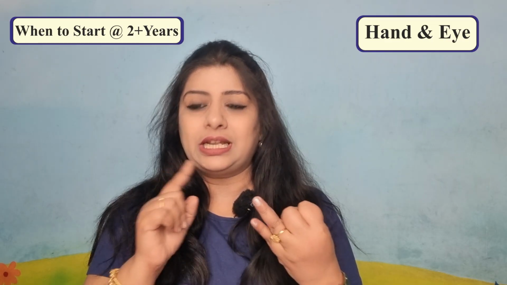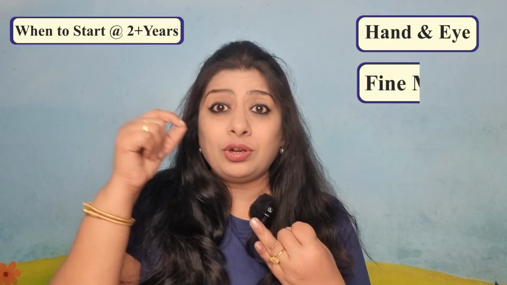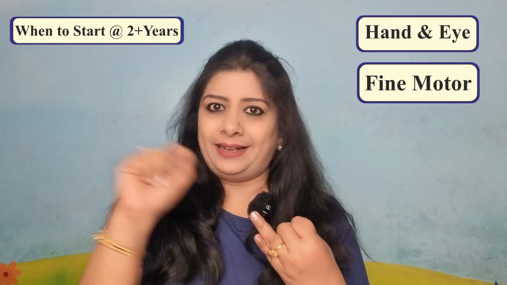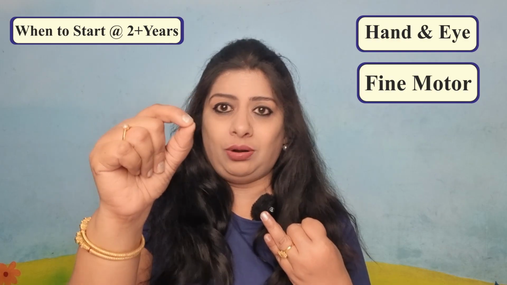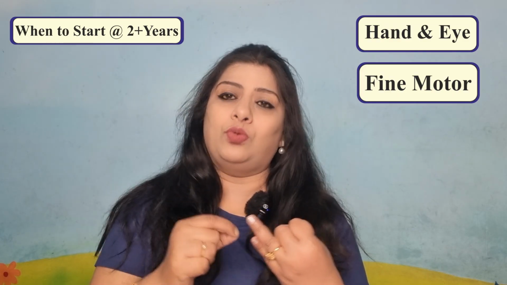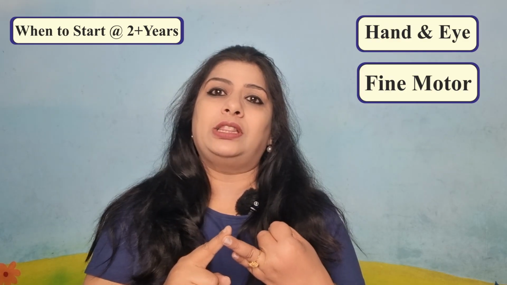Number two, when to start with the patterns. So we can start patterns around 2 years of age, but you can also check if the child is ready with number one, hand and eye coordination. This is very, very important. Number two, the fine motor has started developing. The child is now able to hold and have these precise movements. You can start with the patterns.